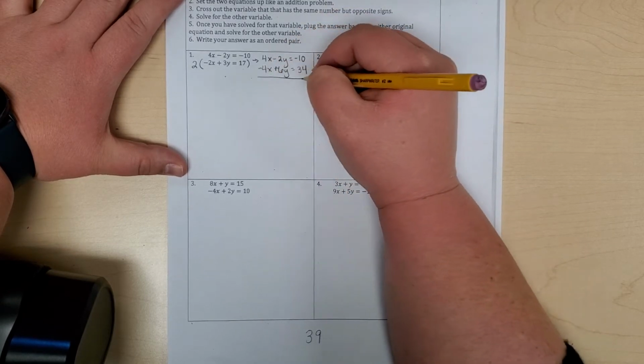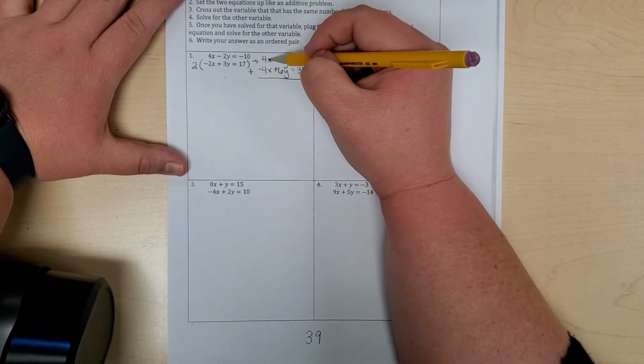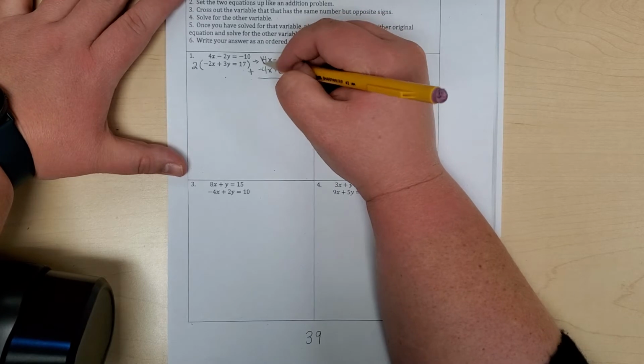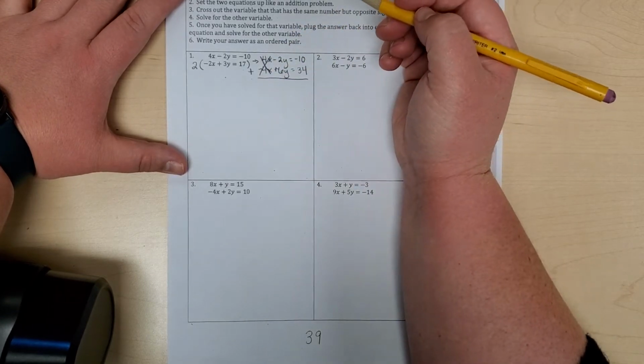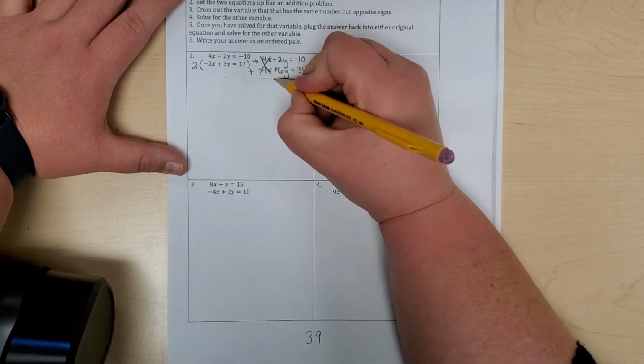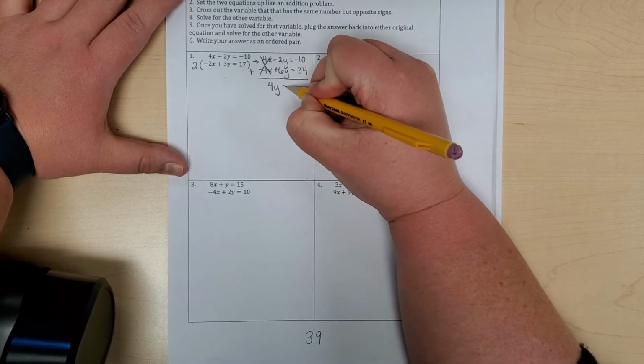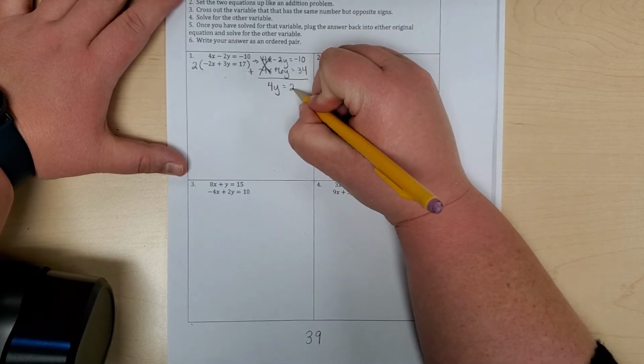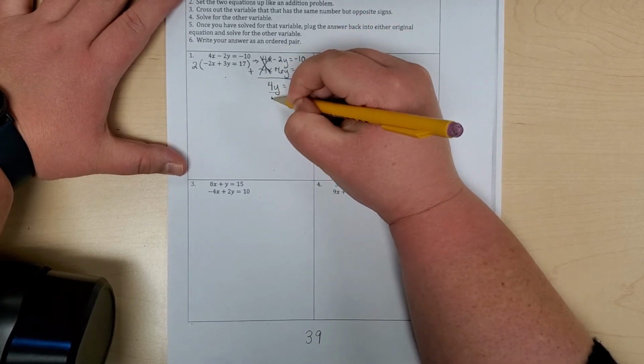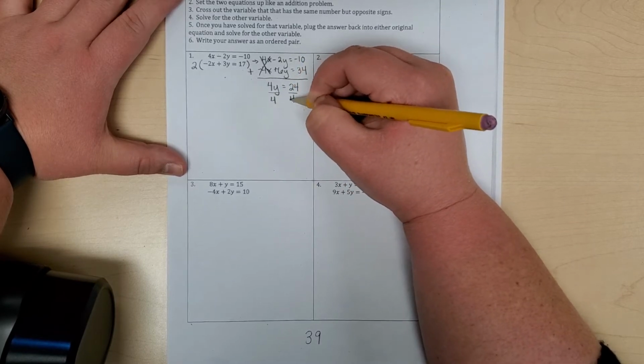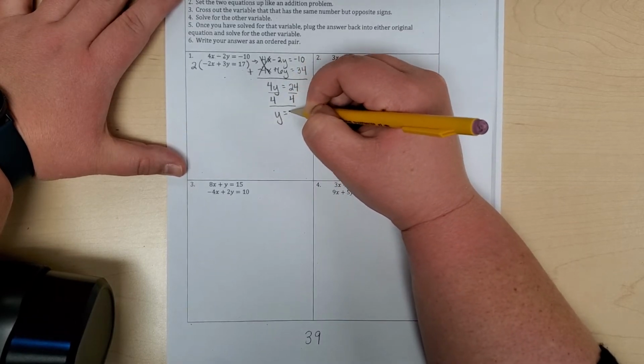And now I'm going to add everything together. If you notice, now the coefficients of the x's are the same but opposite signs, so I can cancel them out like I did before. Then I have negative 2y plus 6y, which is 4y, and negative 10 plus 34 is 24. Divide both sides by 4, and I get y equals 6.